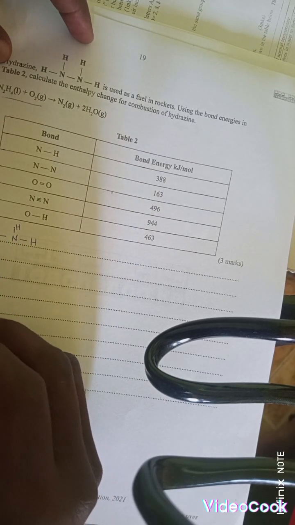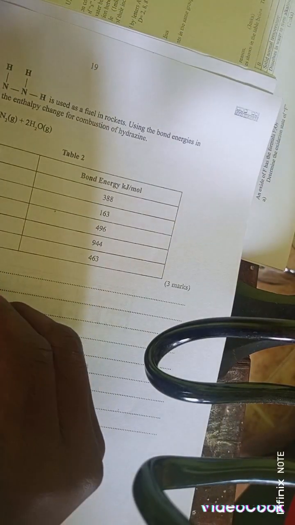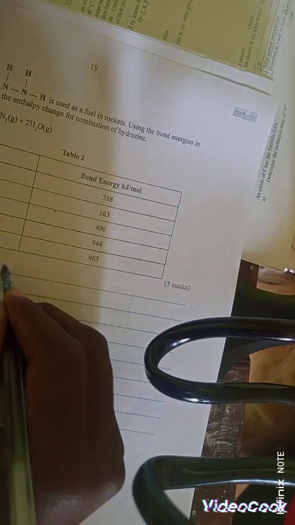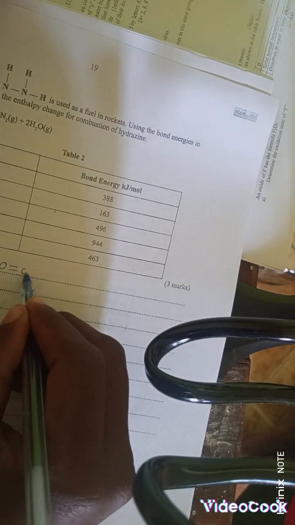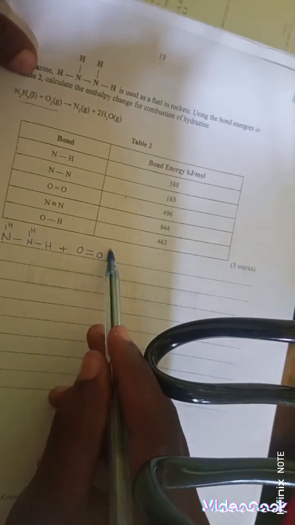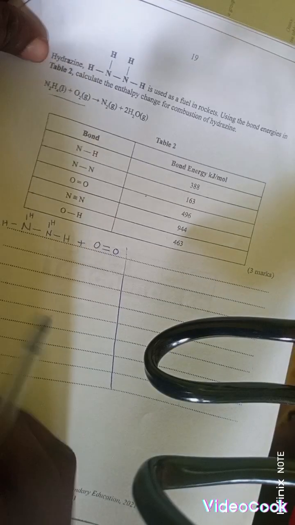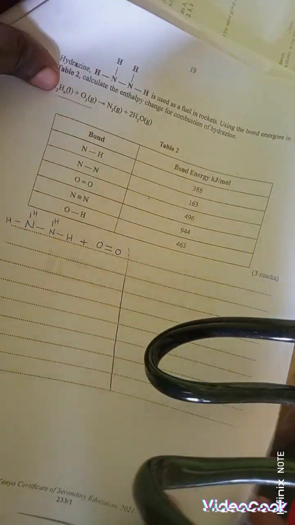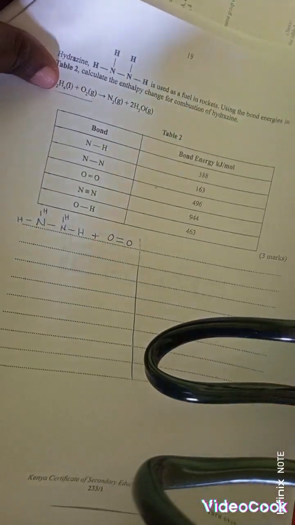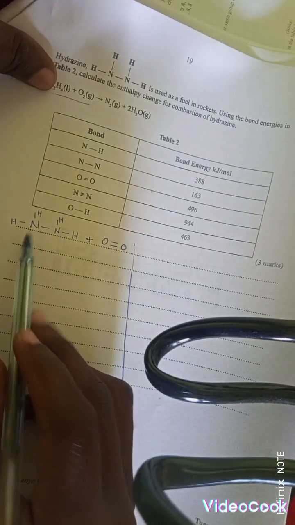Then it's added to oxygen. This is how we write oxygen gas. So let us deal with the reactant side first, and then we shall move to the product side later on.